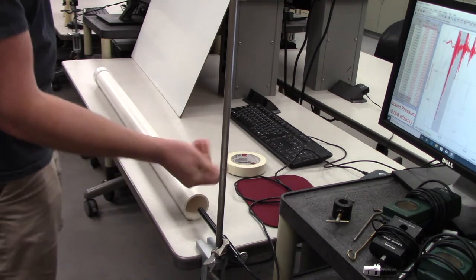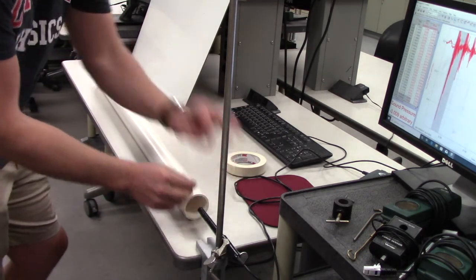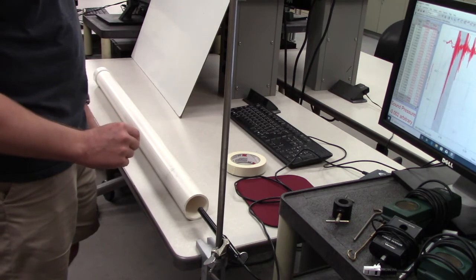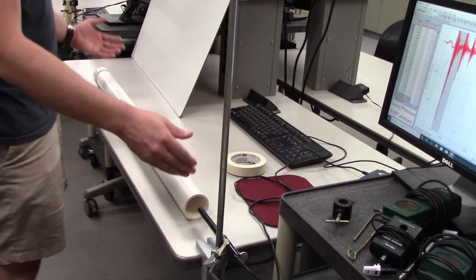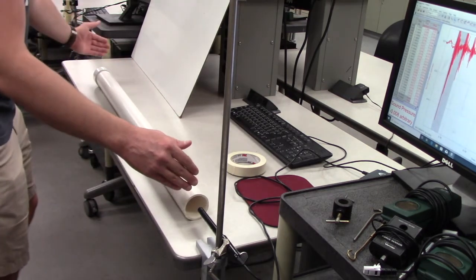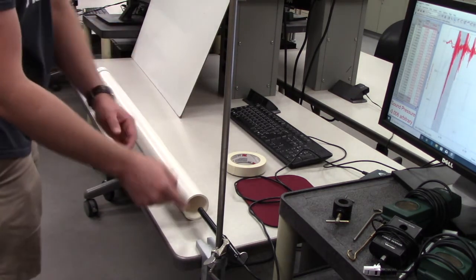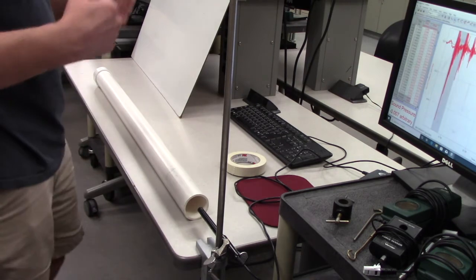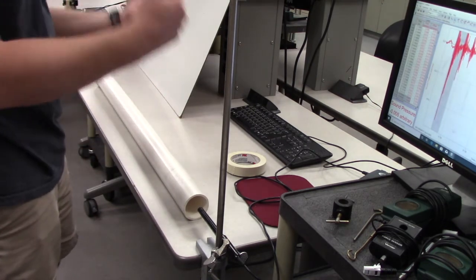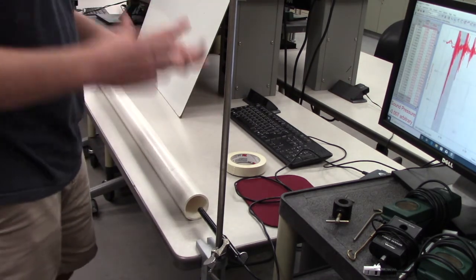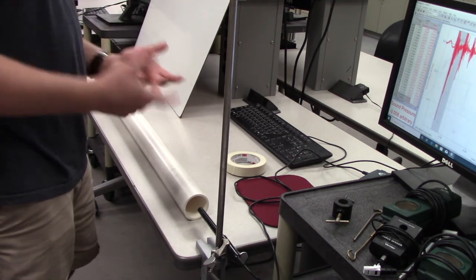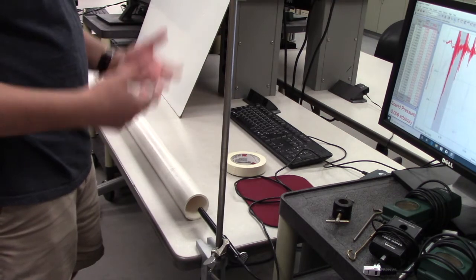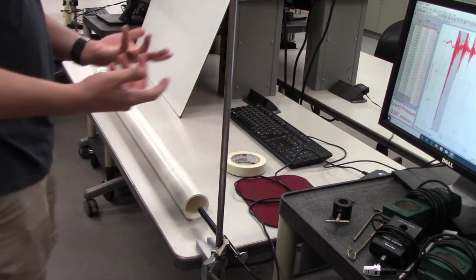Now, the original sound wave has almost no distance to travel to get to the microphone. The reflected sound wave has to travel about 2 meters because, again, it has to make the round trip there and back to get to the microphone. So there's going to be a delay between the original sound wave and the reflected wave. If we can measure that time delay, we can then use that to measure the speed of sound. That's the idea behind this experiment.